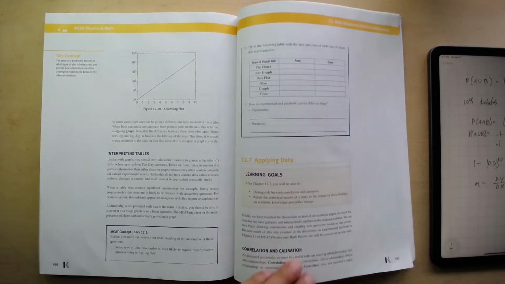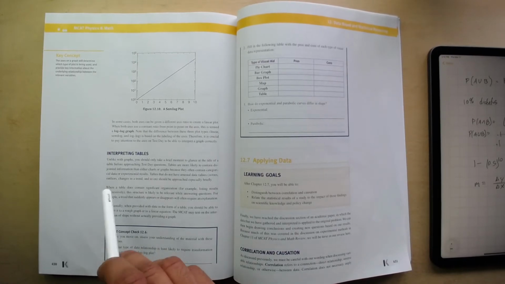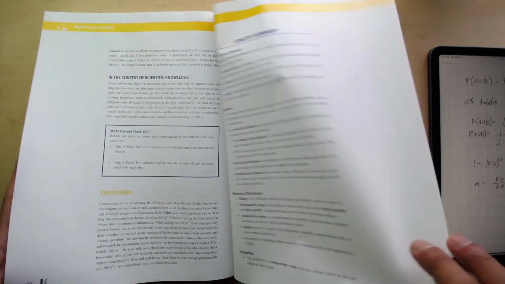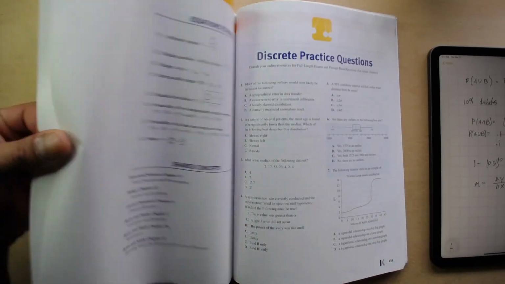How do exponential and parabolic curves differ in shape? Exponential grows. Parabolic also grows, but it's symmetrical, while exponentials just start low and grow. Let's see what they say about these pros and cons.